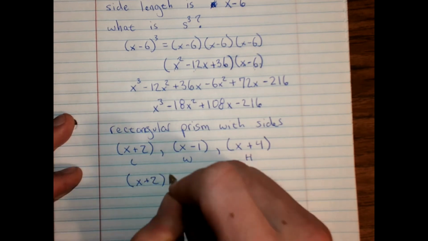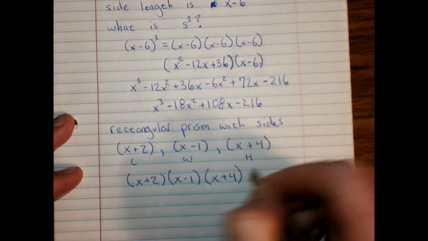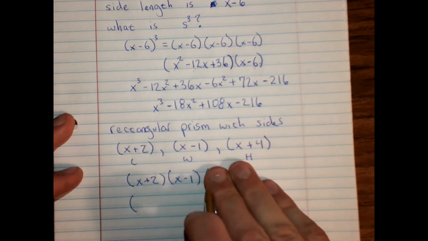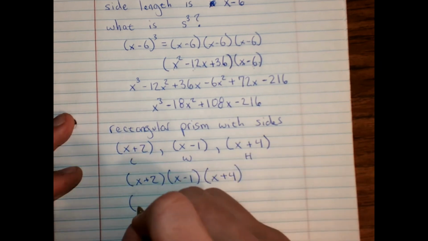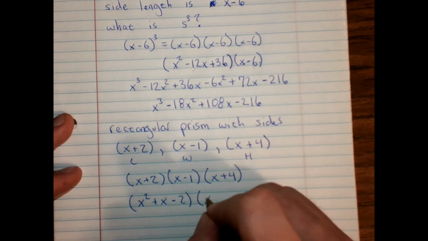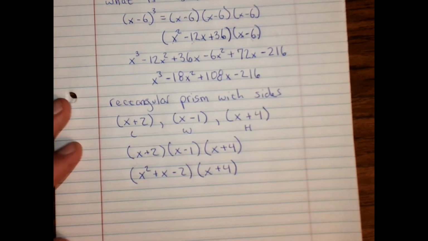So x plus 2 times x minus 1 times x plus 4. And I'm just going to work from left to right. If I FOIL out those 2, I'm going to get x squared plus x minus 2. And then you just multiply that by x plus 4 to get your final answer.